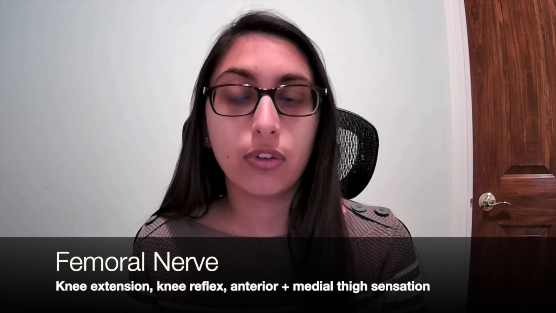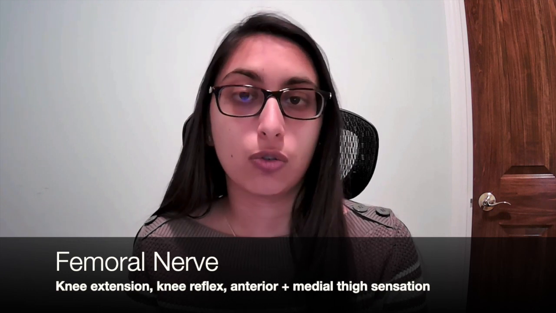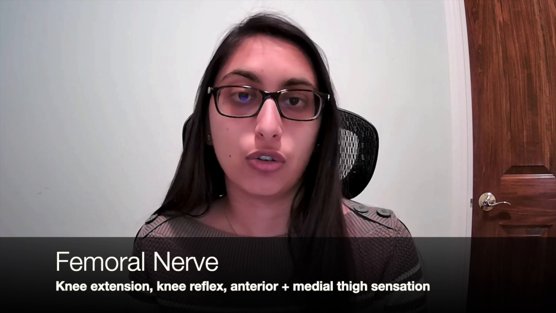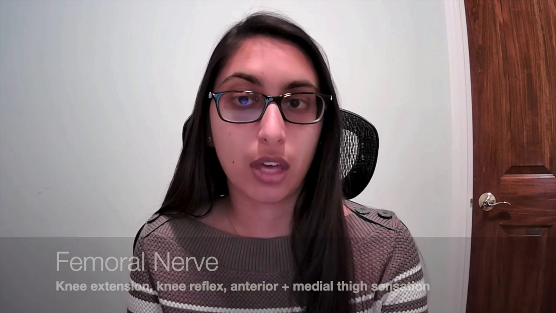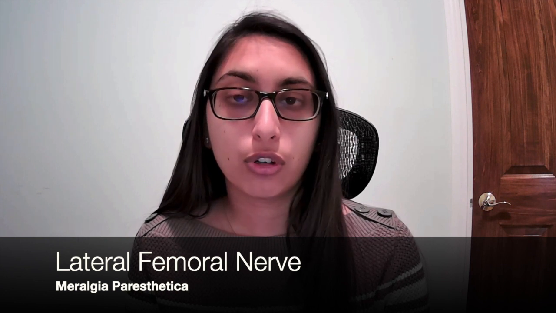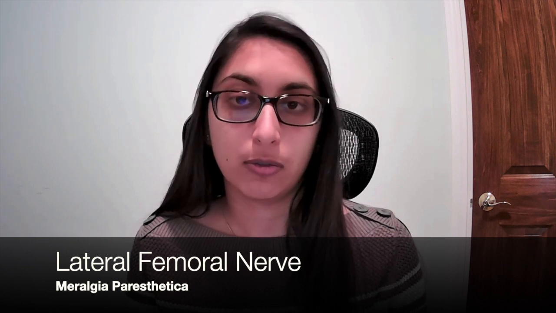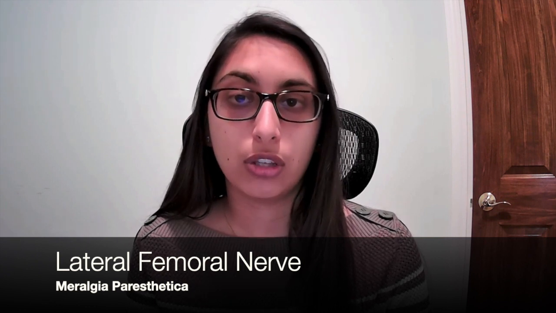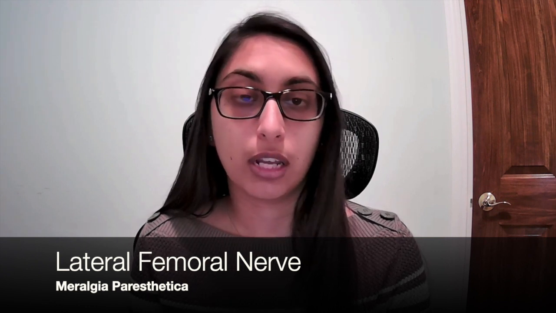Now, talking about some nerves that affect the leg and the knee. First, we have the femoral nerve. This allows you to extend your knee. It's also responsible for the knee reflex. The femoral nerve also provides sensation over the anterior medial aspects of the thigh. Your lateral femoral cutaneous nerve will innervate and give sensation to the lateral side of your thigh. And if you lose sensation there, there's a syndrome called meralgia paresthetica. So if you are obese or wear tight clothing, that can cause compression of the nerve and cause those symptoms.